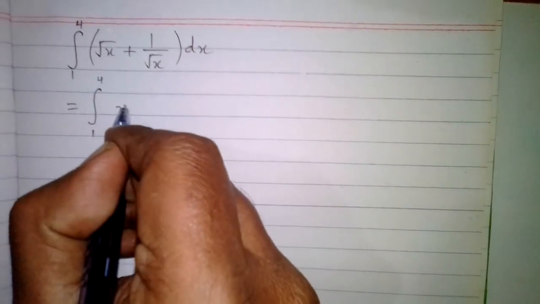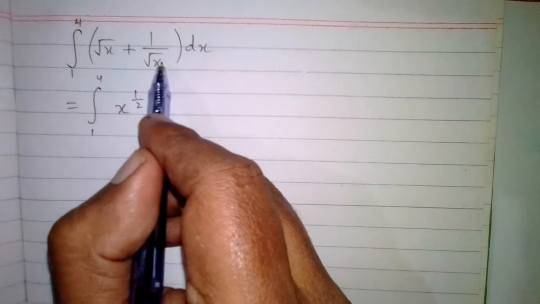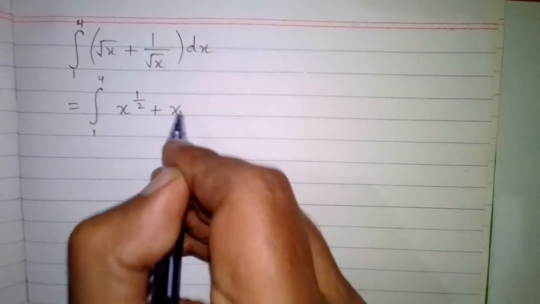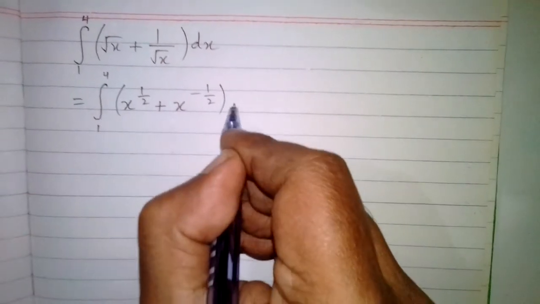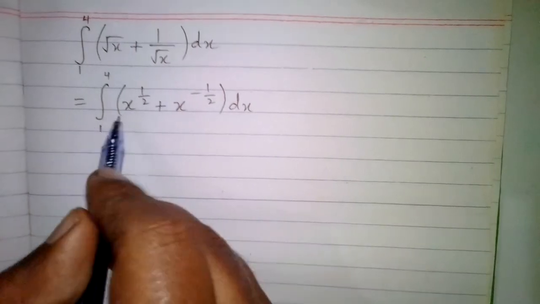root of x can be written as x to the power 1 upon 2, plus square root of x is x to the power 1 upon 2, and we can take this x in the numerator, so the power will become negative. So we have x to the power minus 1 upon 2, and now we have to integrate this function.